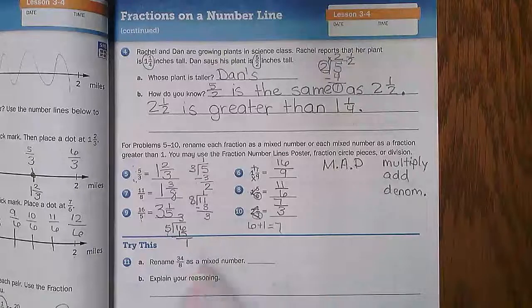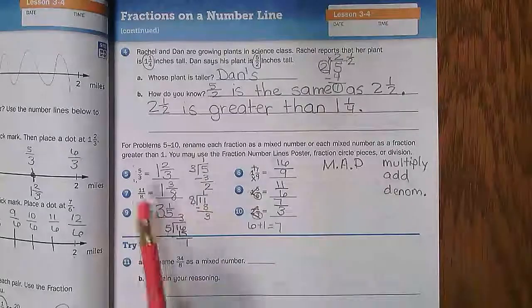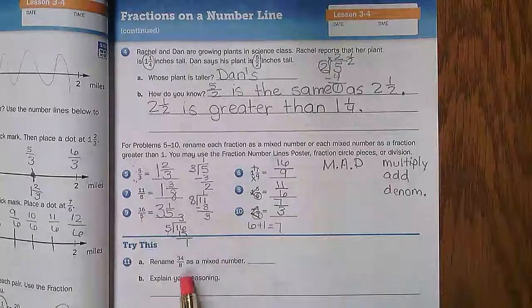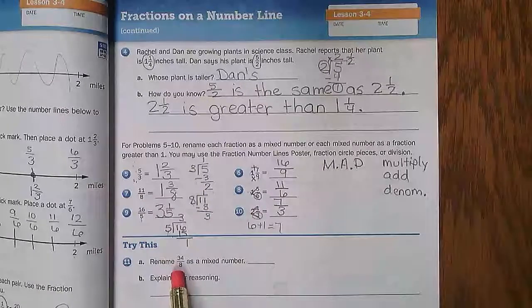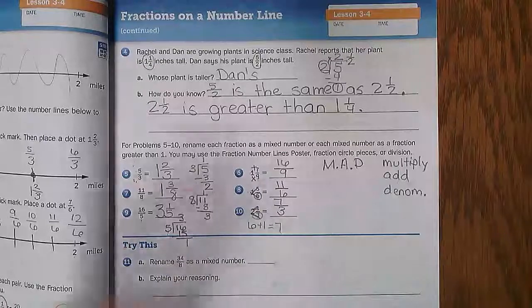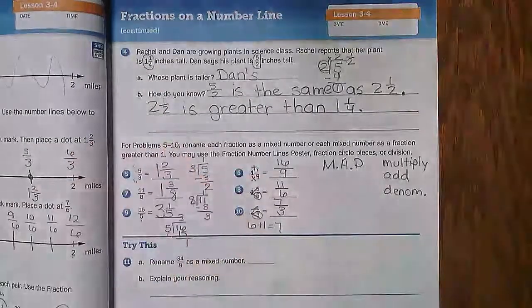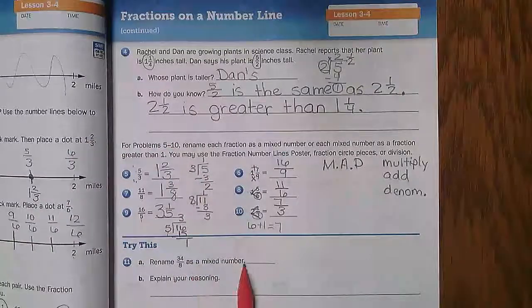Okay, one more problem left. Rename 34/8 as a mixed number. So that's what we were just doing up here for 5, 7, and 9. So we can think of 34/8 as a division problem. 34 divided by 8. And when I do that, I'll get a mixed number. These were mixed numbers. When it has a whole number and a fraction, it's called mixed. So that'll give us a mixed number.